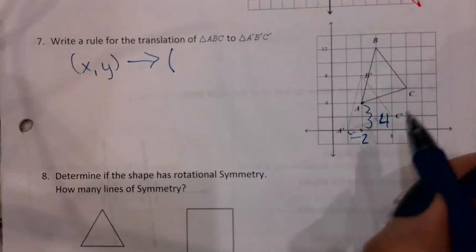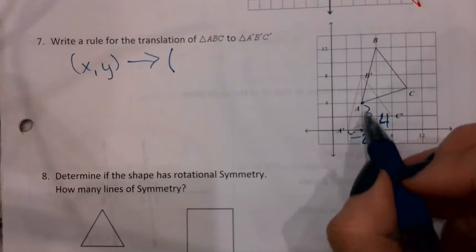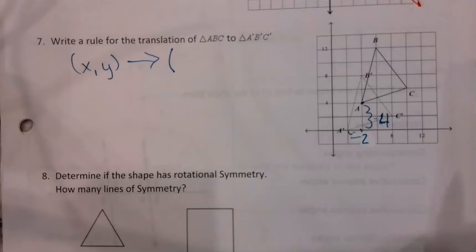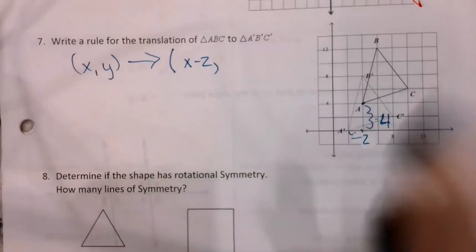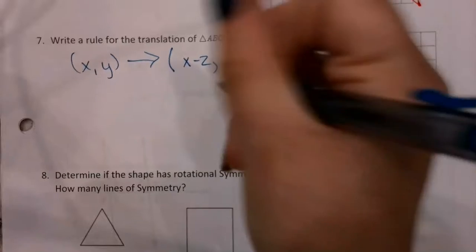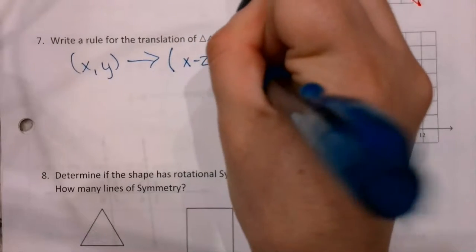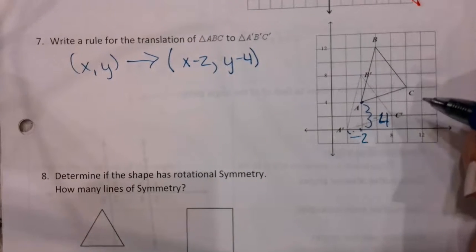Okay. So I'm going to have x minus 2 because x is left and right, and then y minus 4 because y is up and down.